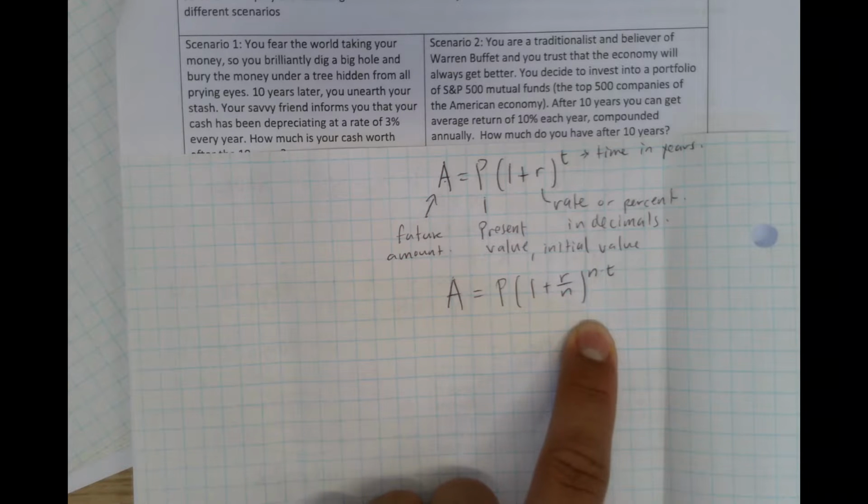Okay? Compounding means that they'll increase the amount in your investment. Usually they just do it once a year, but sometimes there are investments that do it multiple times a year. Quarterly means 4 times a year.